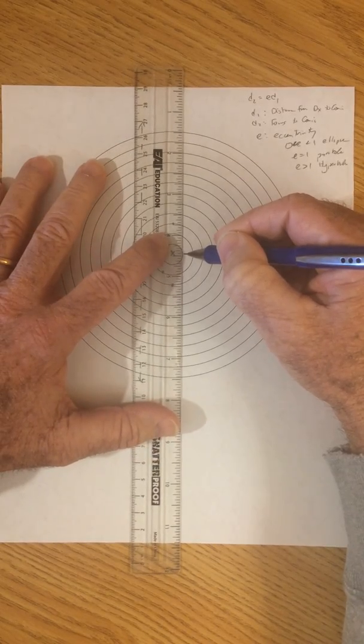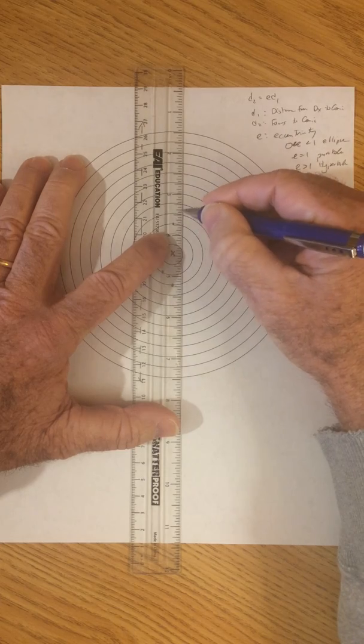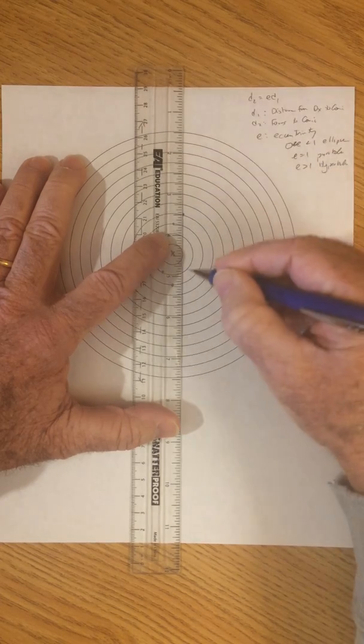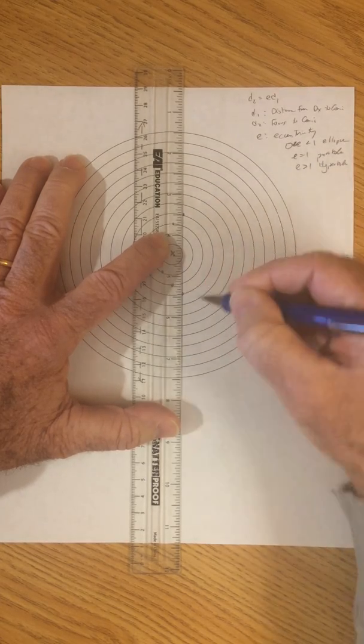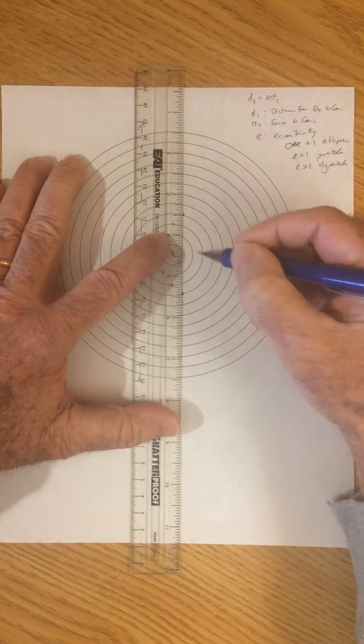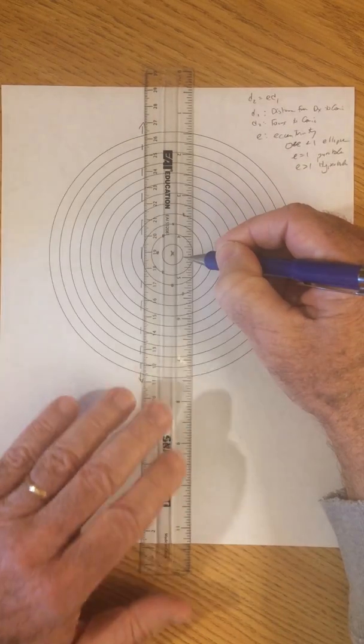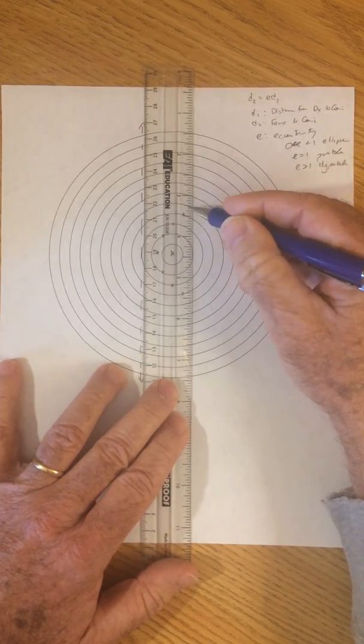Again, move out 4, or move over to 4 units. One more concentric circle out here, and here, and this is why it's convenient to have the transparent ruler, because it's a lot easier to see where you're going with this stuff.